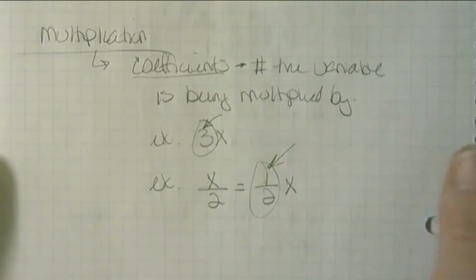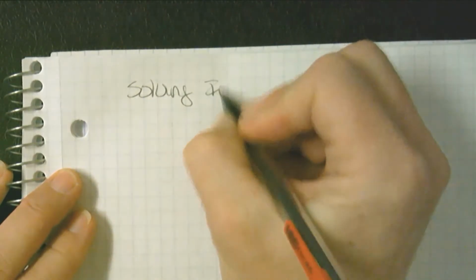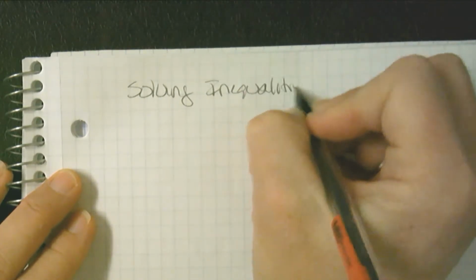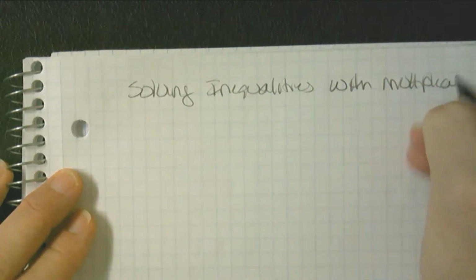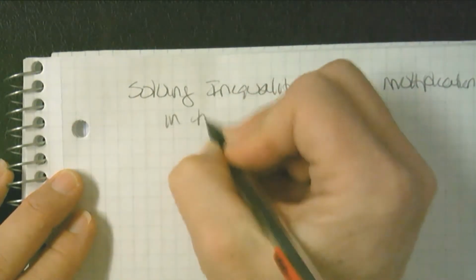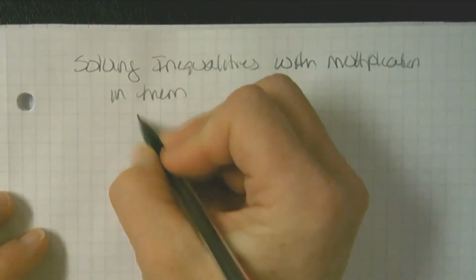All right, so this is the difference when solving inequalities with multiplication in them. All right, this is the big thing.